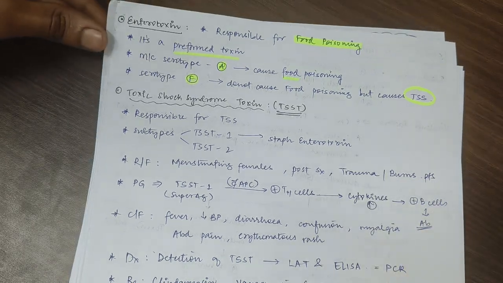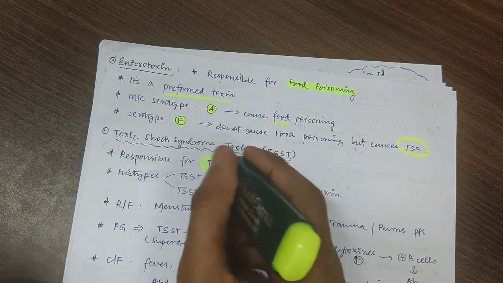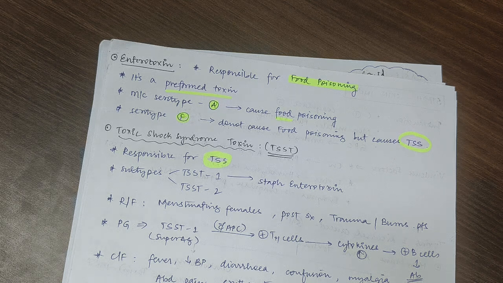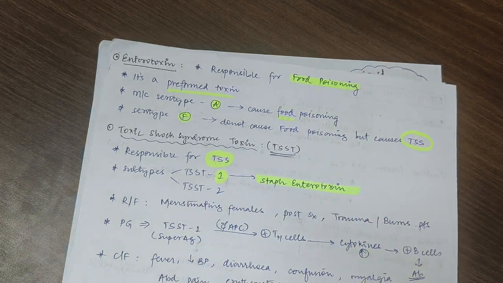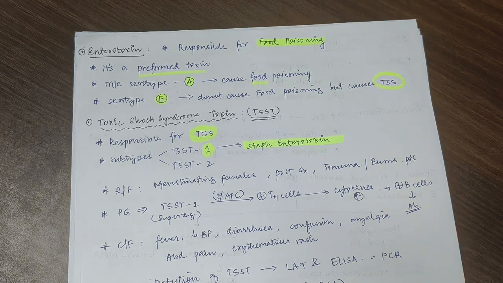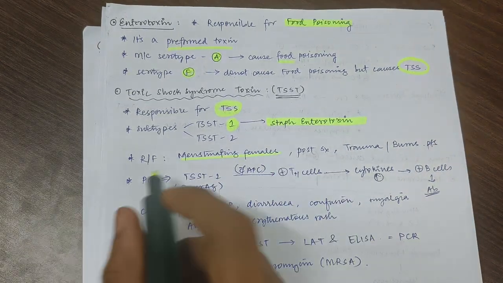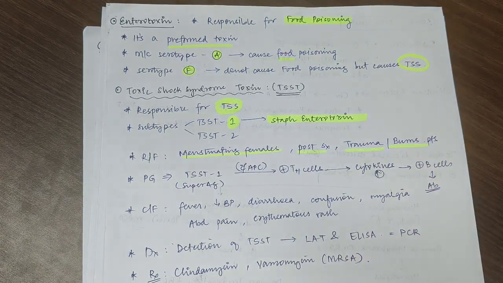Then next is toxic shock syndrome toxin, which is responsible for toxic shock syndrome. The toxin for it is toxic shock syndrome toxin, that is TSST. Then subtypes, there are 1 and 2. Okay, 1 is very important because that is the superantigen staph enterotoxin, and it is most commonly seen in menstruating females. Okay, and post surgery, trauma patients, burn patients, this particular toxin is getting activated.